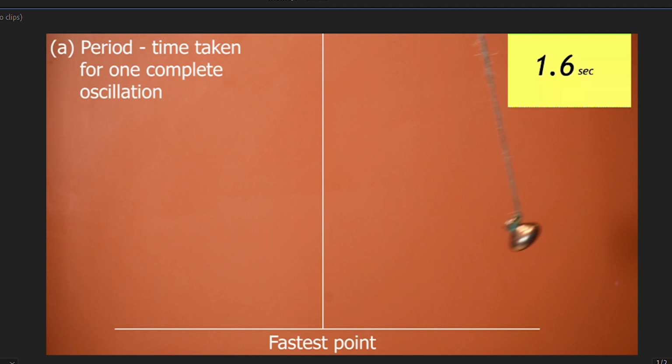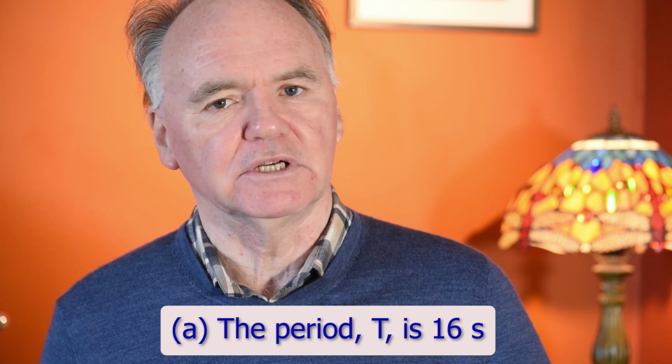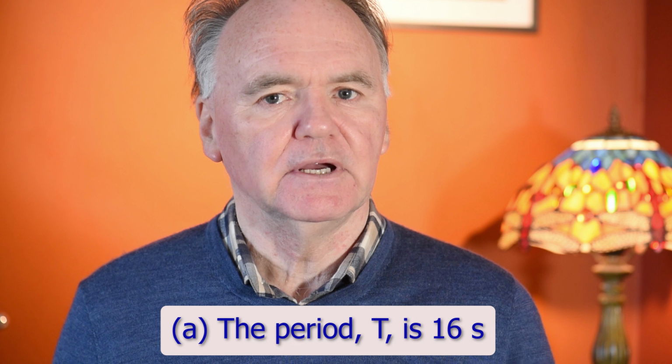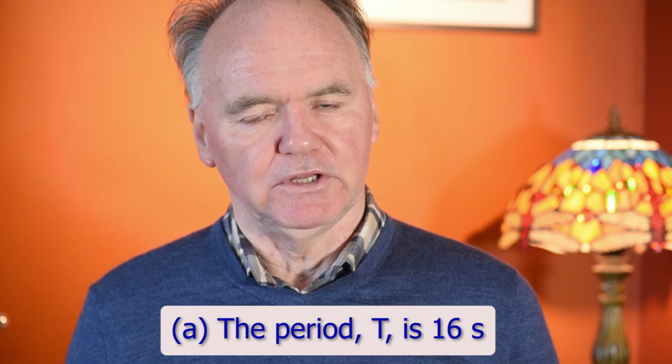So the period of this pendulum is 4 times the time it took to get from the extremity to its fastest point. 4 times 0.4 is 1.6 seconds. Now in our case, our body undergoing simple harmonic motion took 4 seconds to get to its fastest point. Therefore it shall take 16 seconds to go back to where it started, and 16 seconds is the period of our body in the question.